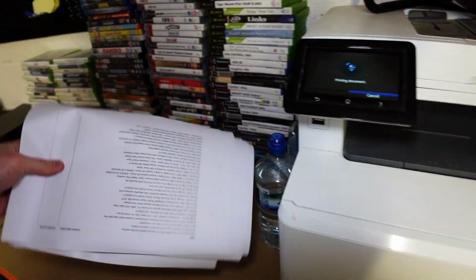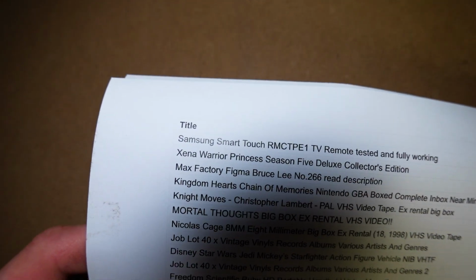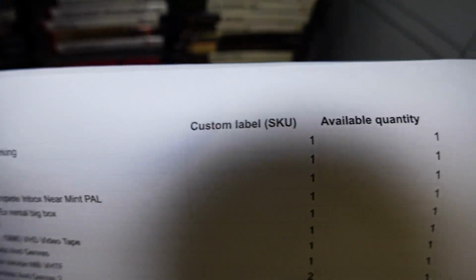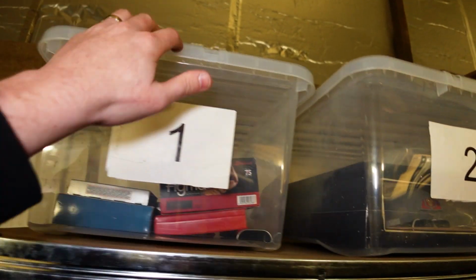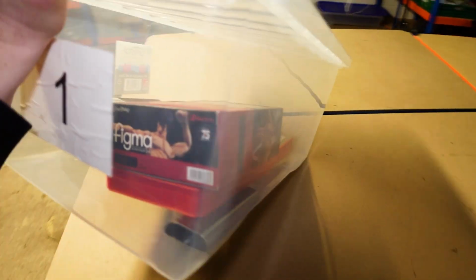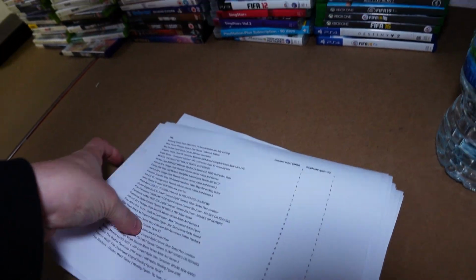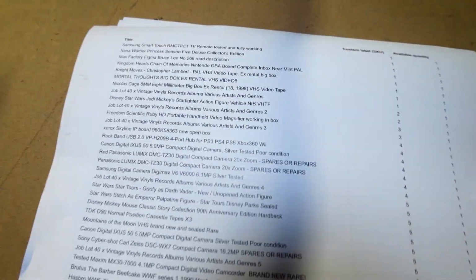But I have my 16 pages of items. So you can see that we've got a remote in SKU number 1 and I should have one of them. So what I can do is go and get number 1, put it out on the table and start looking through. So let's grab this and make sure everything is in here.